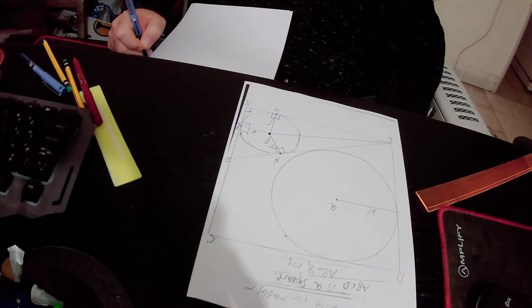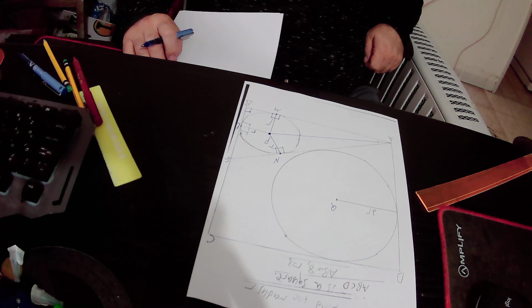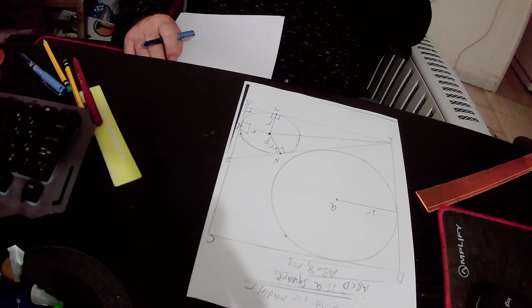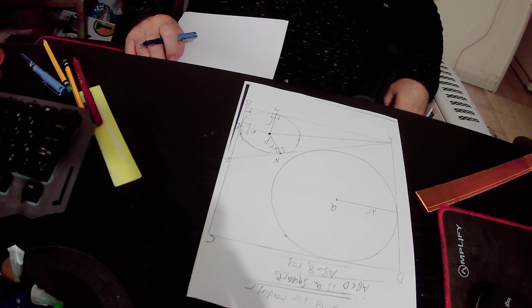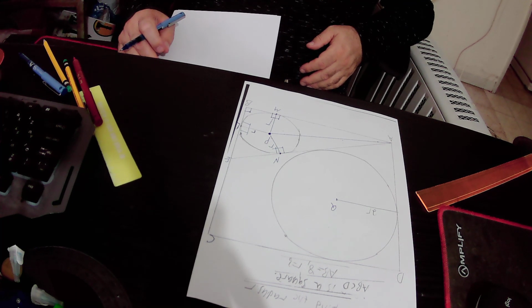And we have the rule that the sum of angles in any quadrilateral equals 360 degrees.